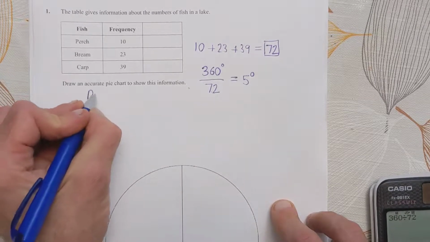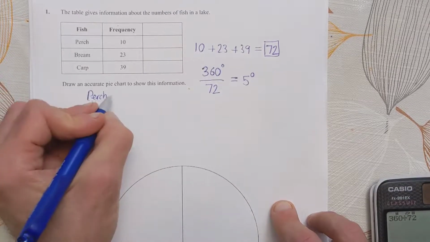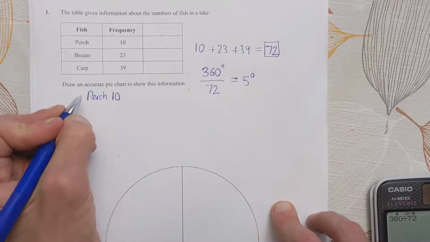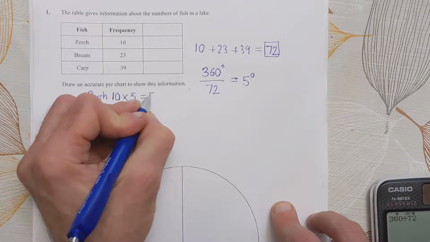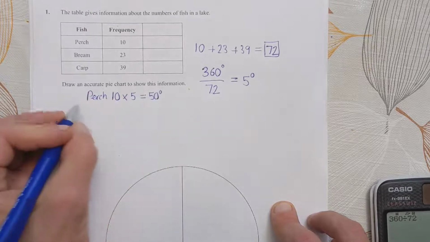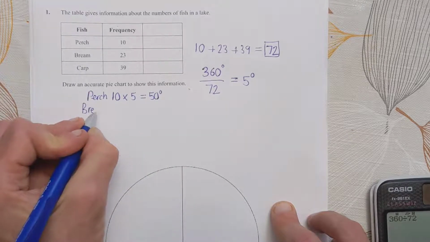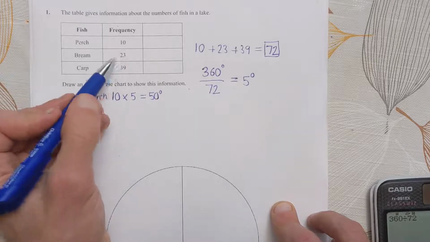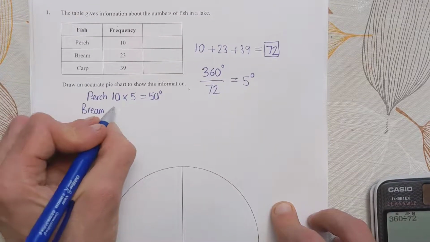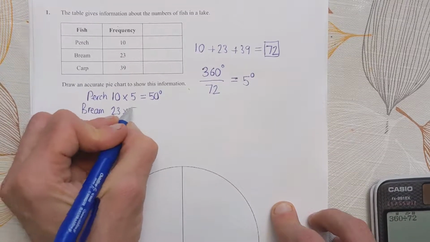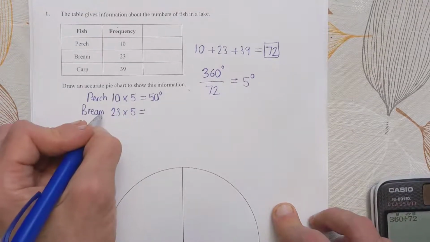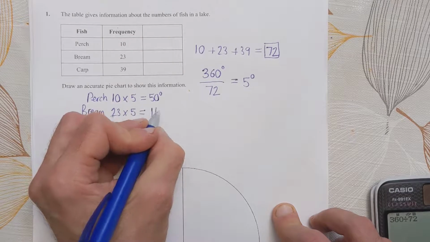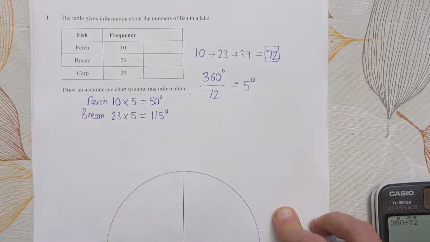And so, for the perch, there are 10 perch. You times that by 5 and you get 50 degrees. Bream, 23 bream, so you do 23 times 5, and when you work it out, that's going to give you 115.